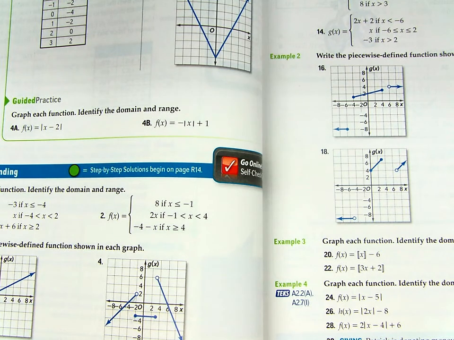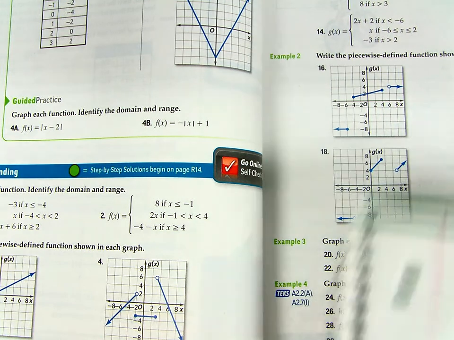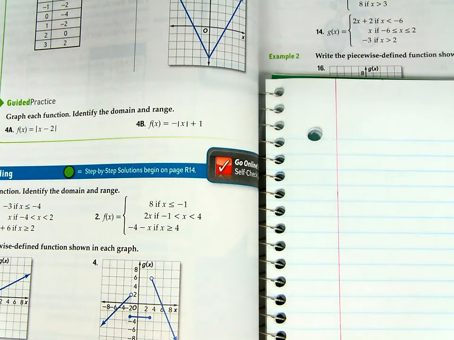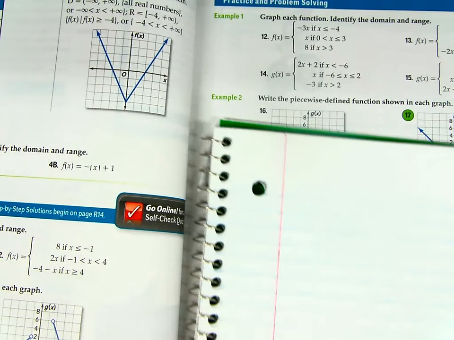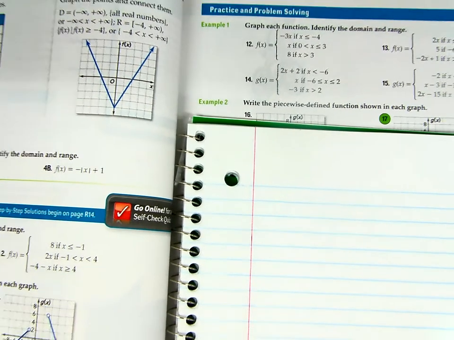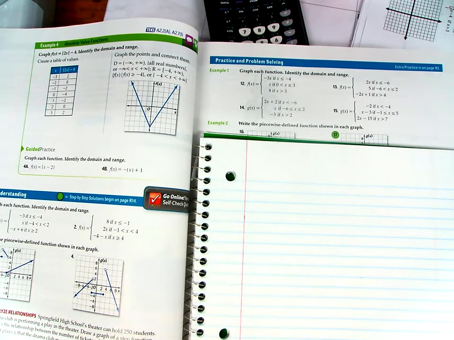Page are those? That's on page 104. This isn't the best setup in the world, but we're just going to try and make it work.